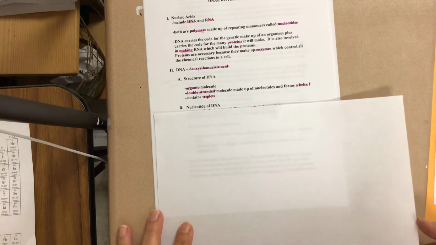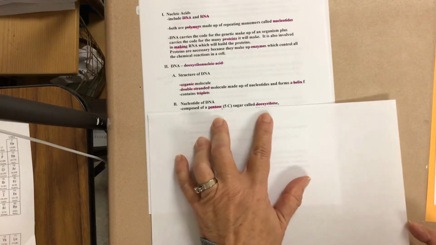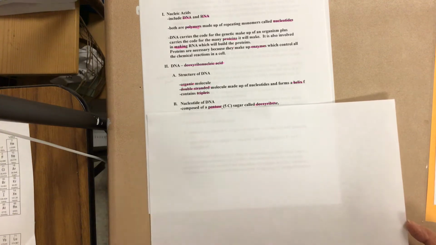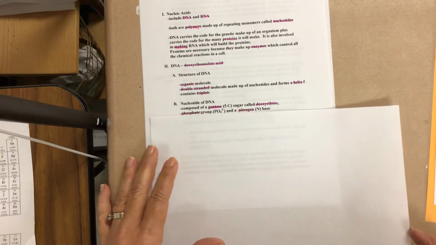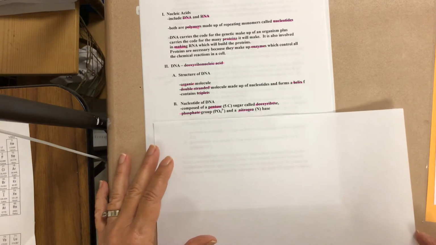The nucleotide of DNA specifically is composed of a pentose, or 5-carbon sugar, called deoxyribose. So remember, if it ends in "-ose", it means it's a sugar. There are sugars that do not end in "-ose", though. It also contains a phosphate group, or a PO4 3-, and then a nitrogen-containing base.